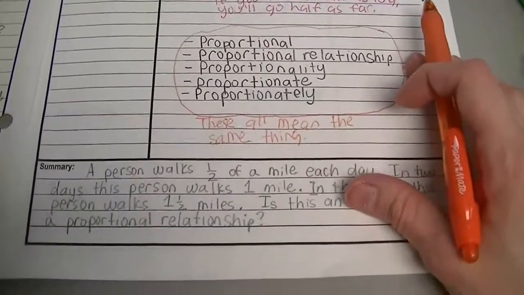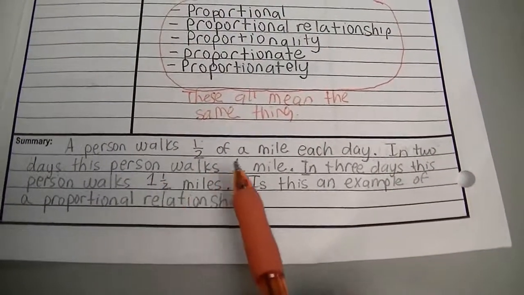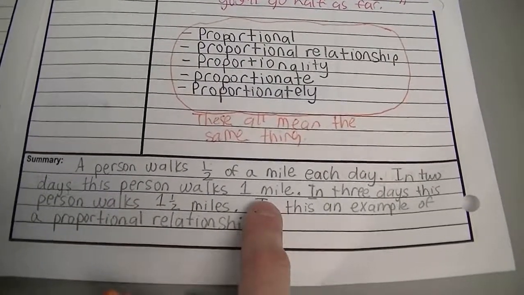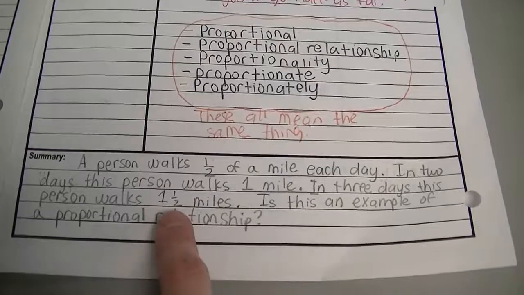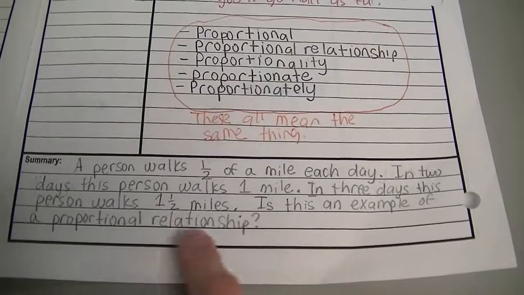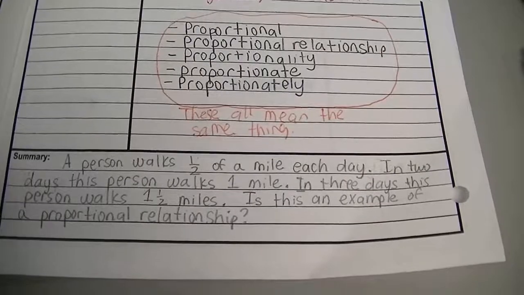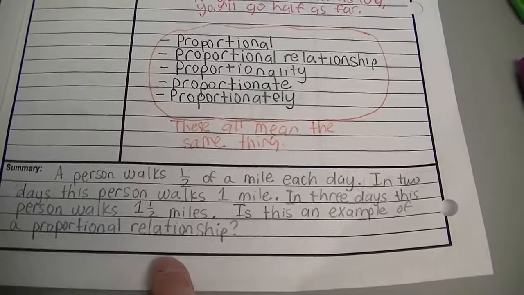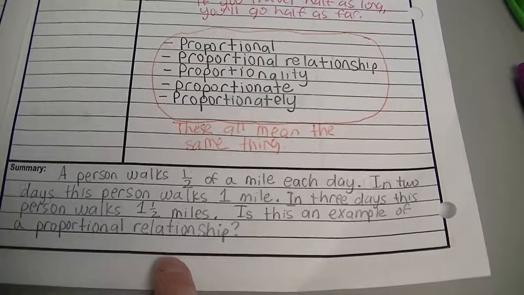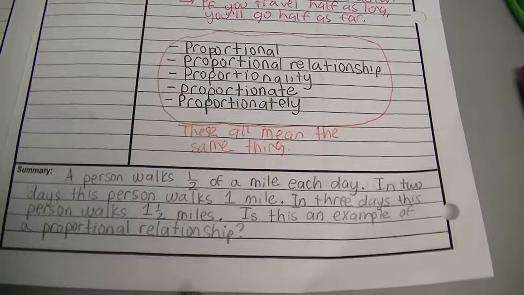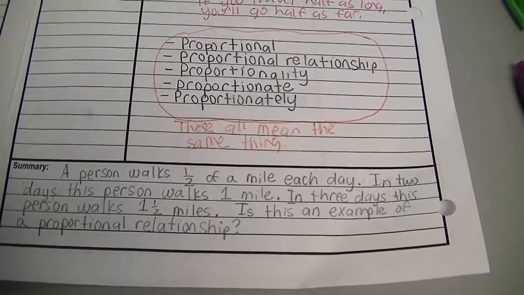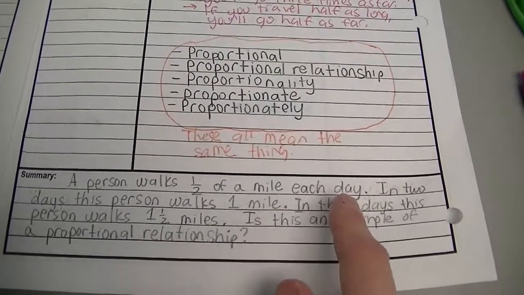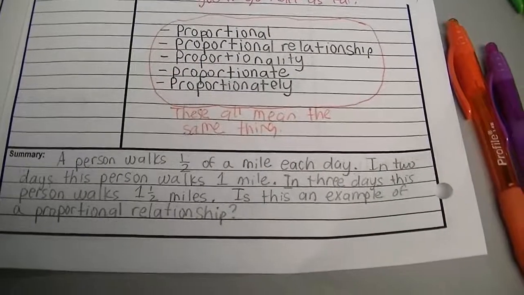For your summary, it's just a yes or no question. I want you to think about it. A person walks half a mile each day. So in 2 days, this person walks 1 mile. In 3 days, this person walks 1.5 miles. Is this an example of a proportional relationship? Think about it. When two terms are proportional, they will change in size by the same rate, ratio, or unit rate. So is this changing in size by the same rate, ratio, or unit rate? Is the distance proportional to the day it is? Yes or no?